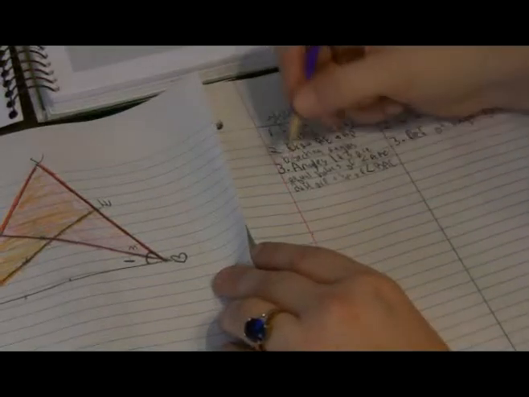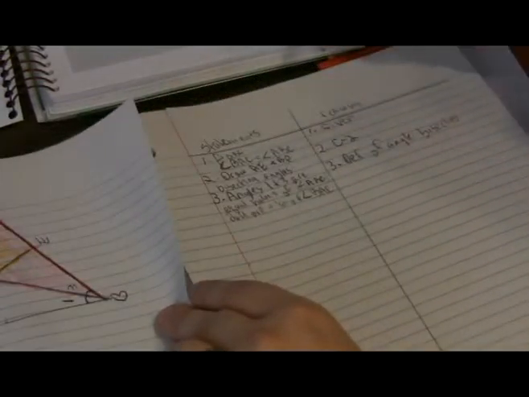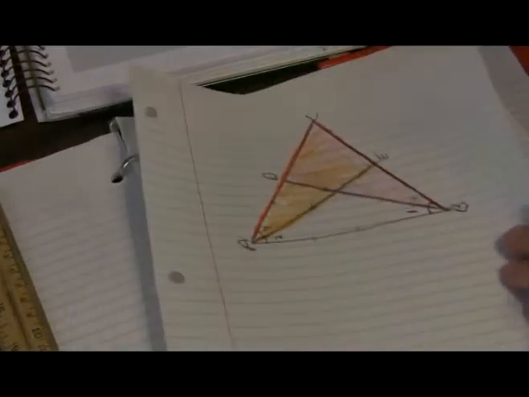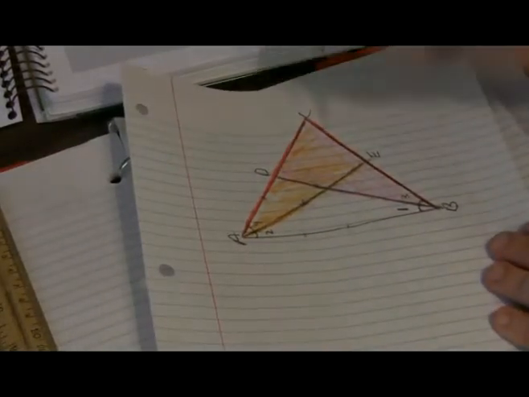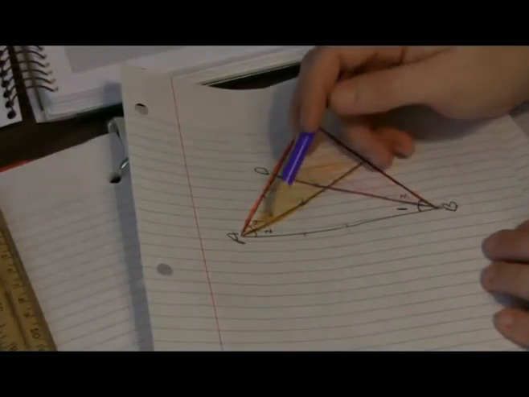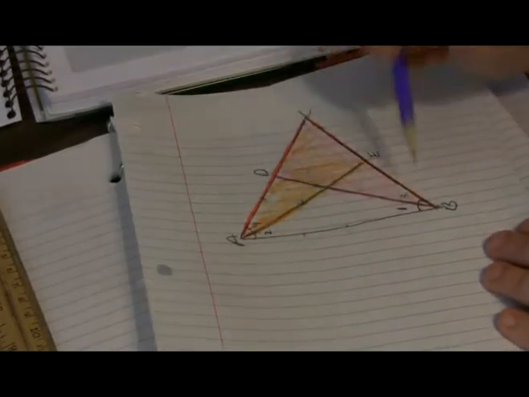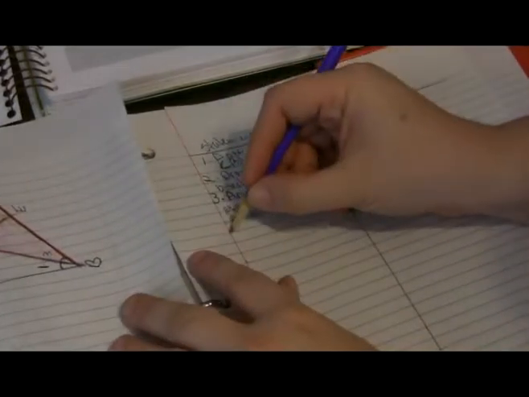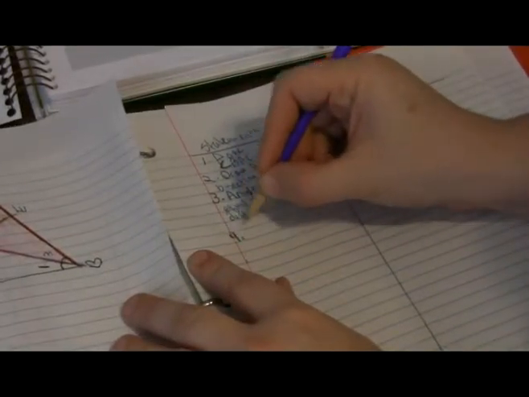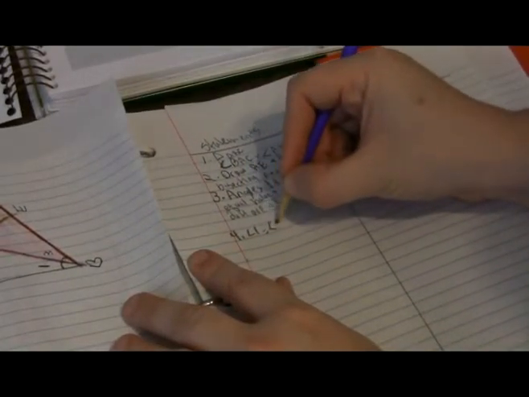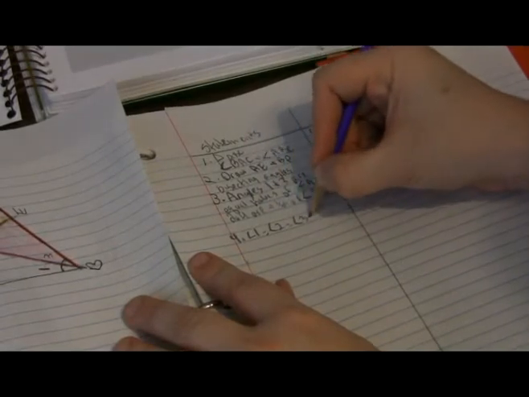Okay. And again, I'm sorry for this horrible handwriting to the side. All right. So now, I just said that it was cut in half. Well, now, remember, halves of equals are equal. So I'm going to say angle 1 equals angle 2 equals angle 3 equals angle 4. So, statement 4 is angle 1 equals angle 2 equals angle 3 equals angle 4.